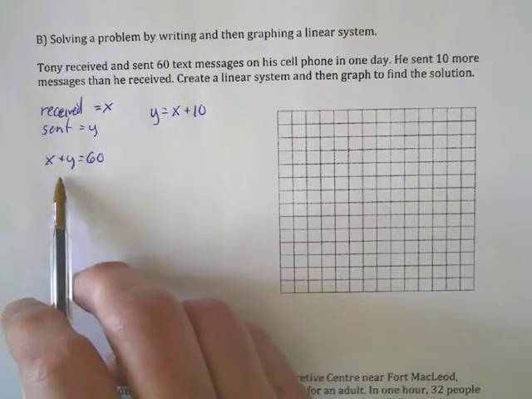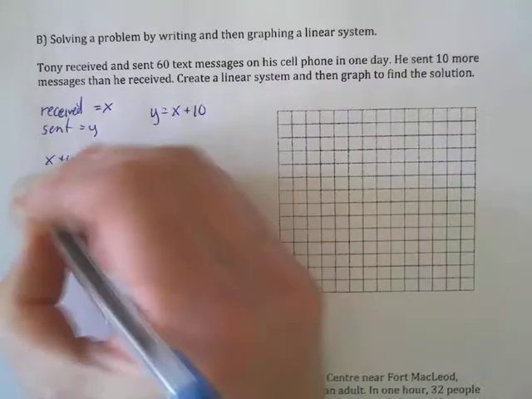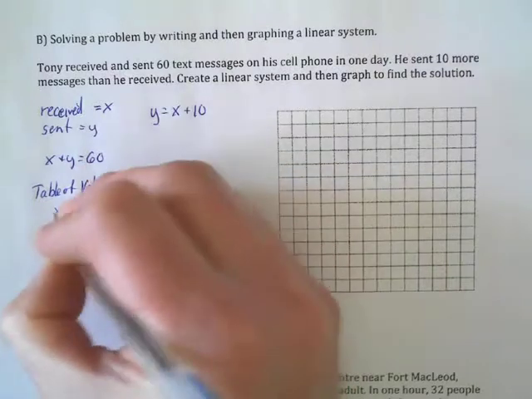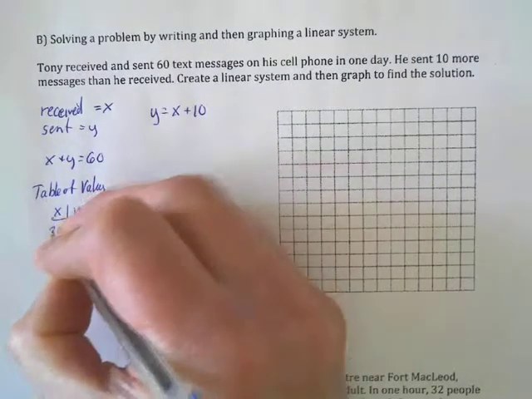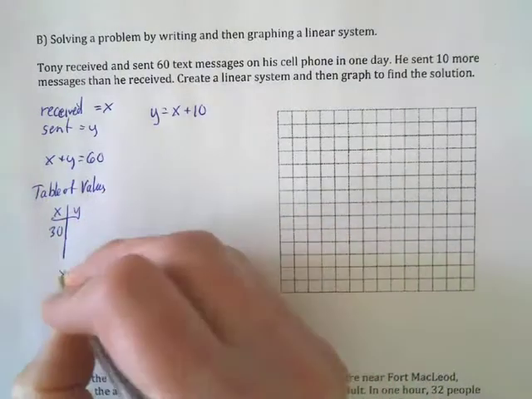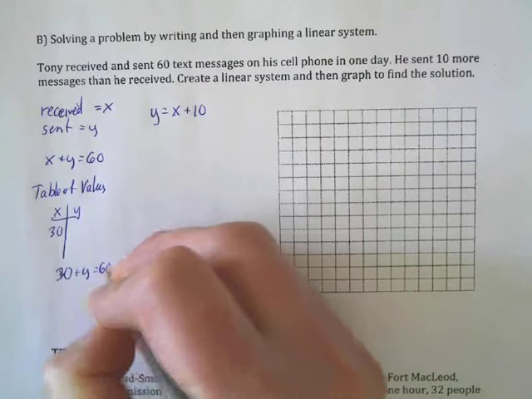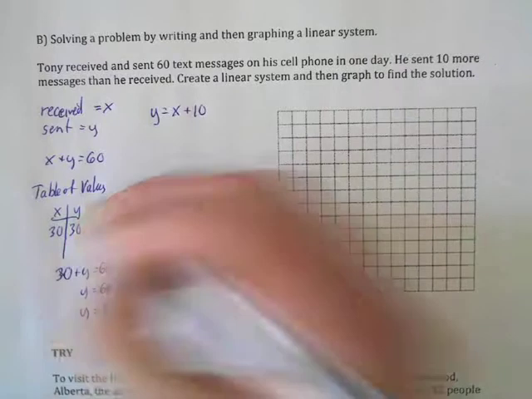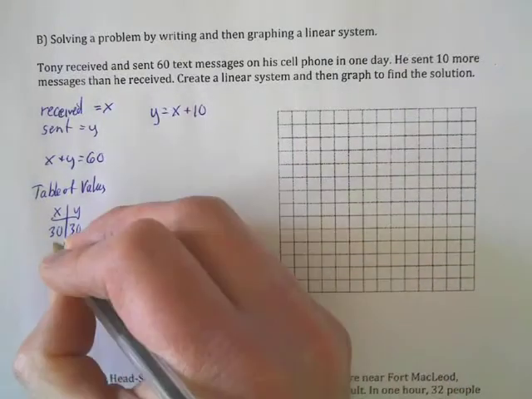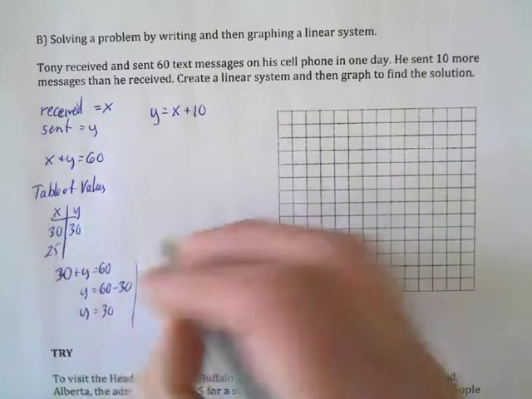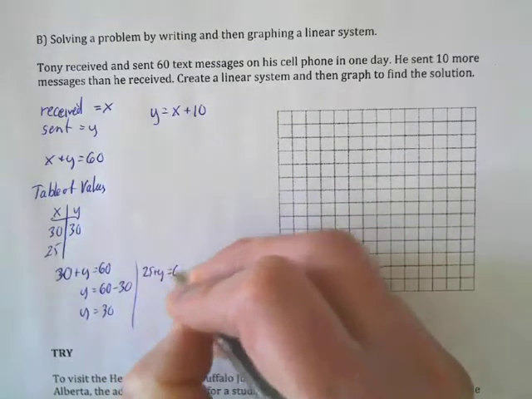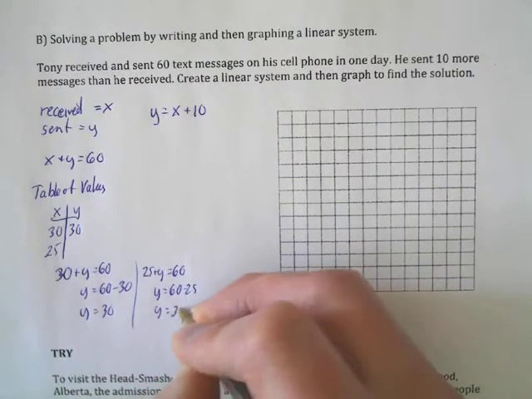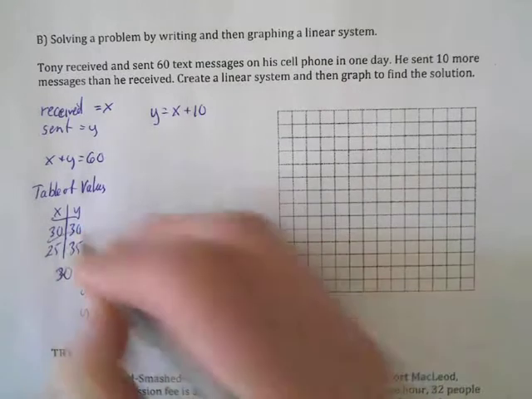Okay, once again we can create a table of values. So x and y, so when x is 30, what's y? So 30 plus y is equal to 60, y is equal to 60 minus 30, y is equal to 30. And then pick another one. When x is 25, what's y? So 25 plus y is equal to 60, y is equal to 60 minus 25, y is equal to 35. So there's 2 points.